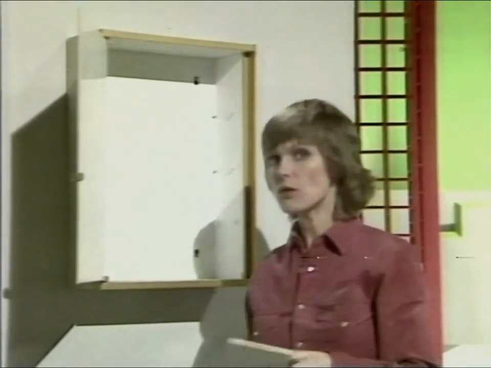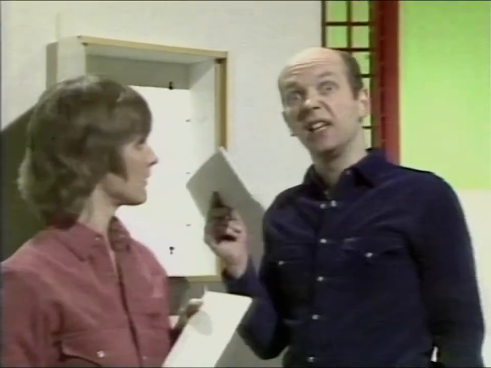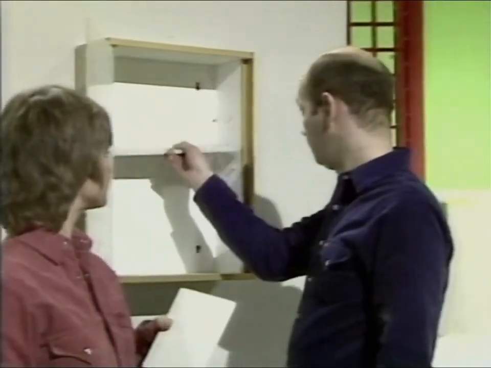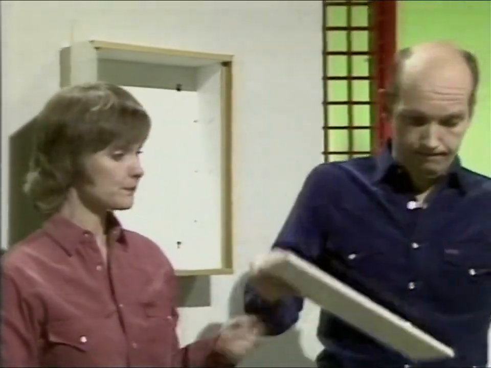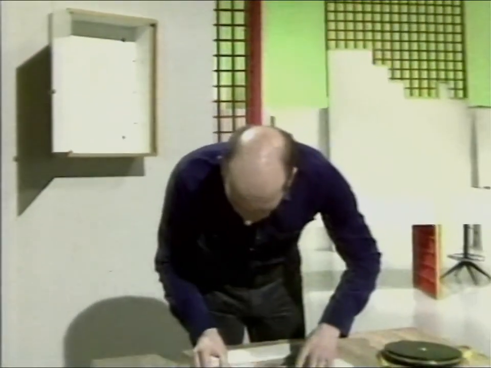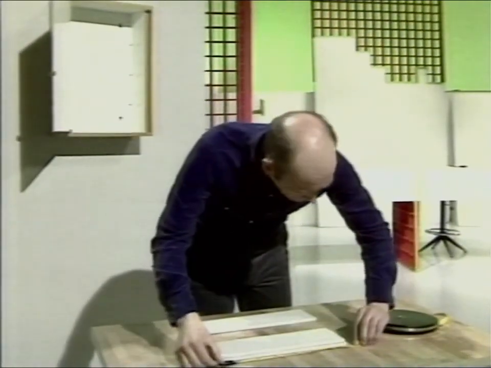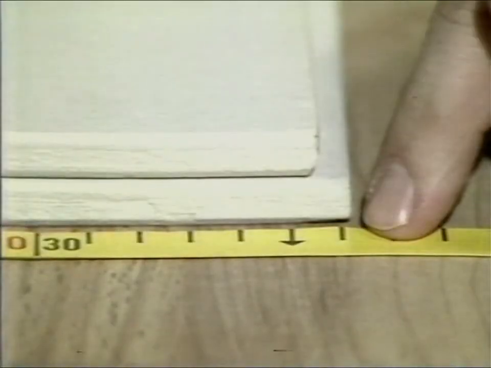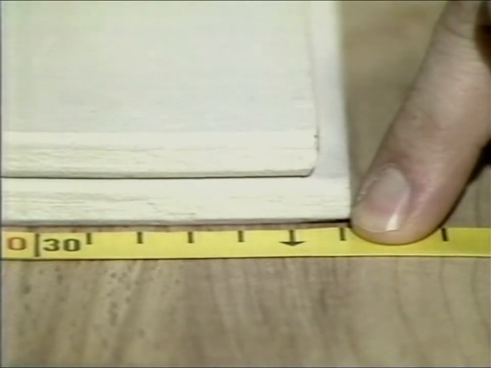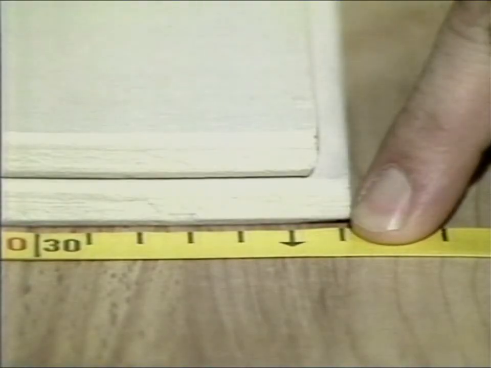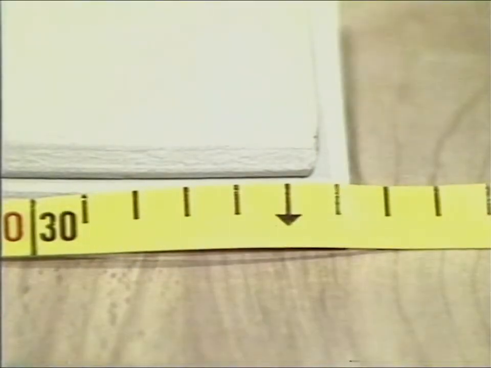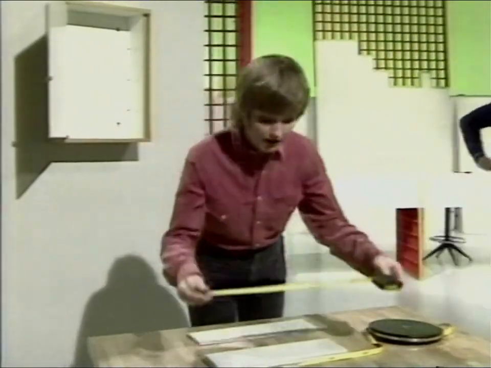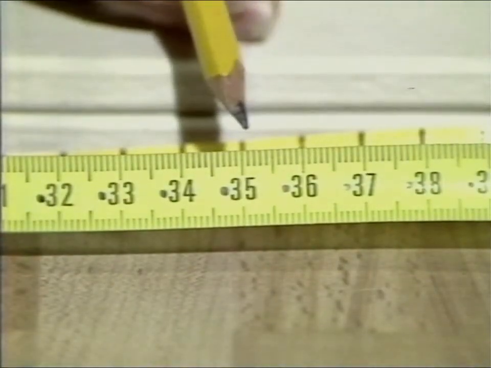Do you know exactly what went wrong? This is the correct piece. And this is the piece that fell through. Now in each case, this is the nearest mark on the tape, 0.36 metres. Obviously we need even smaller fractions of a metre. And here they are. Thousandths of a metre.